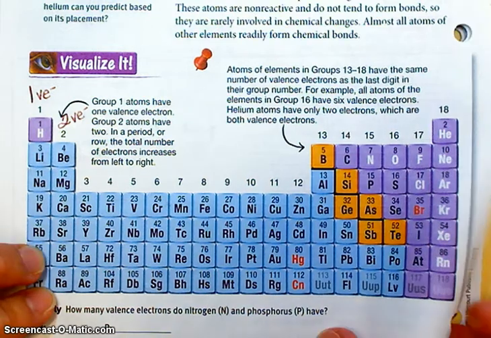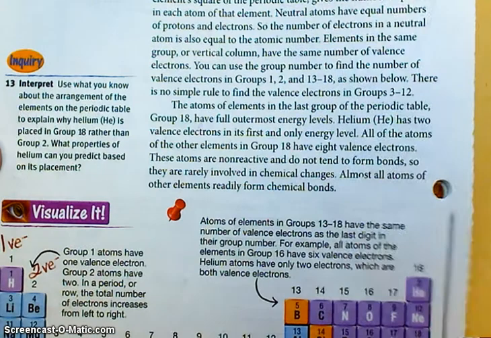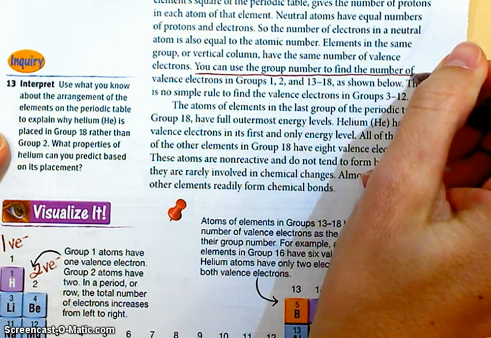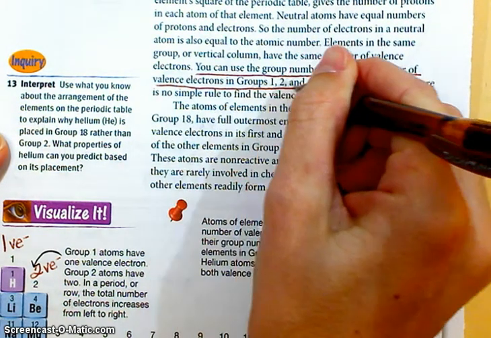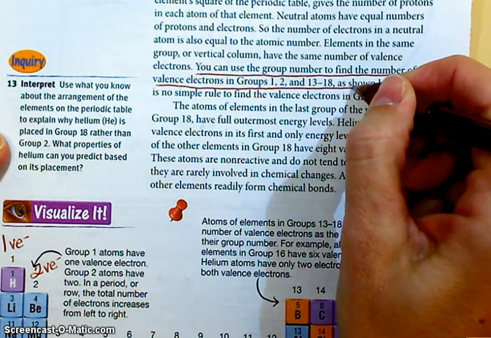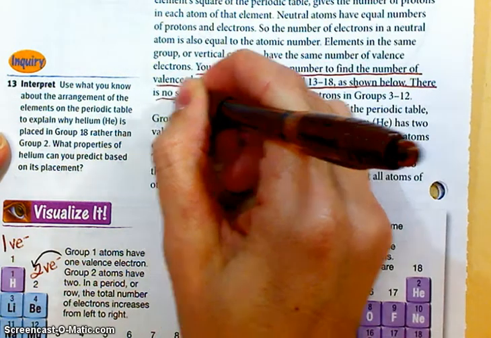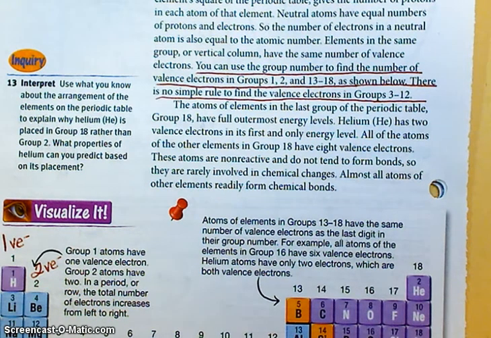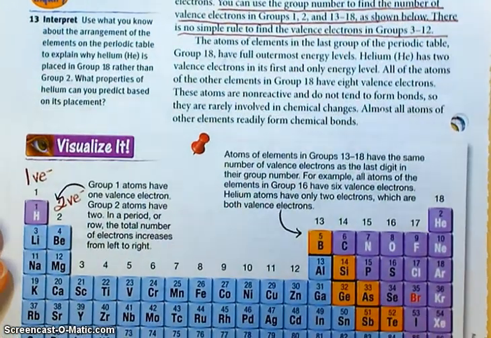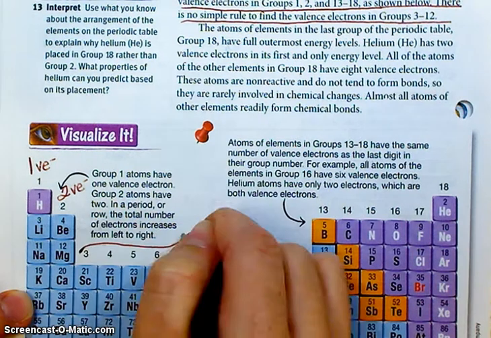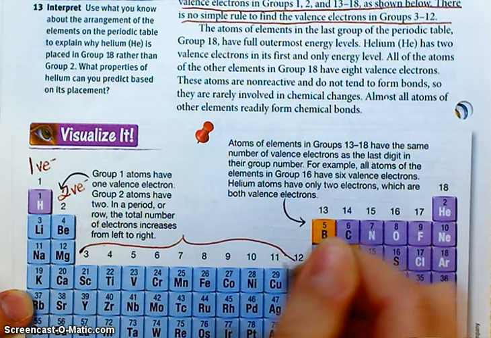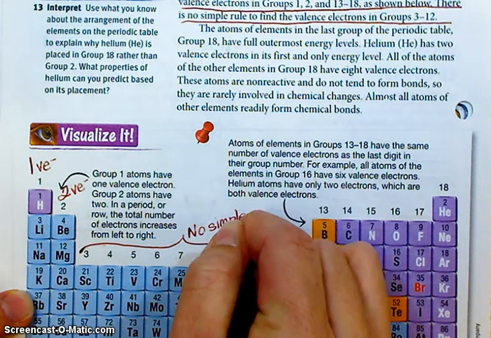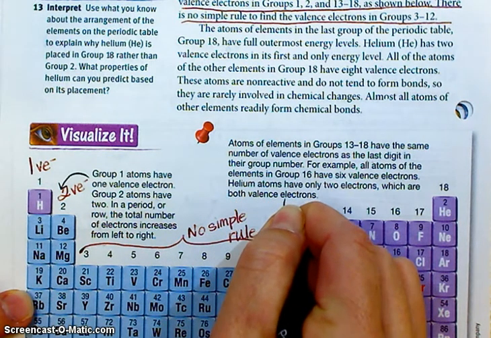Now, I want to point out something really important to you guys. It says you can use the group number to find the number of valence electrons in groups 1 and 2 and 13 through 18. But there's no simple rule to find the valence electrons in groups 3 through 12. They're talking about these. So do we usually try to find the number of valence electrons for these? No simple rule.